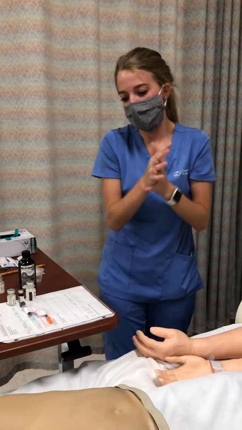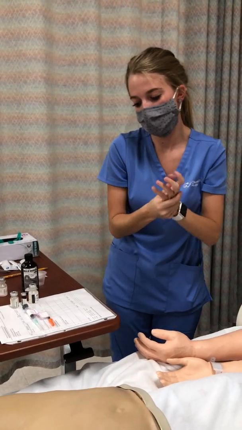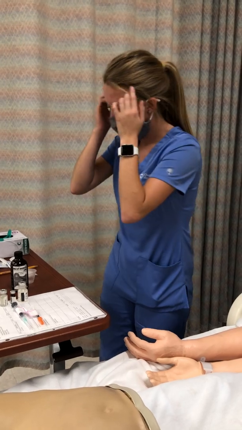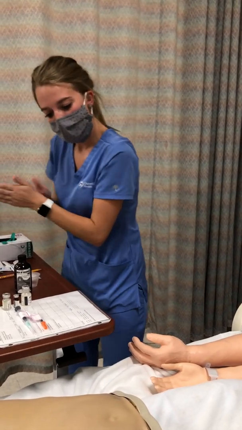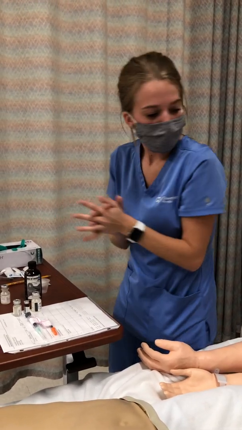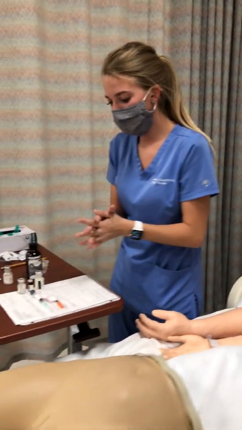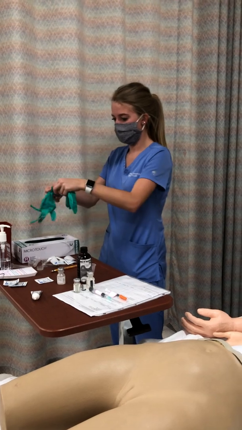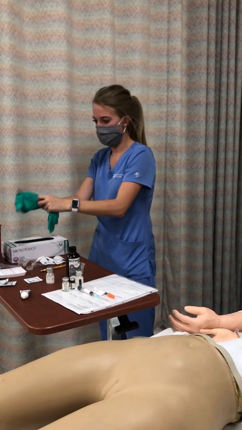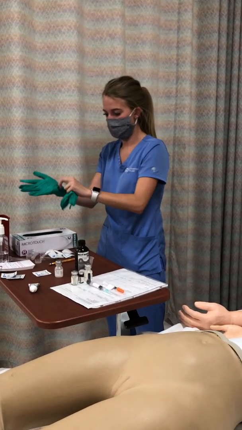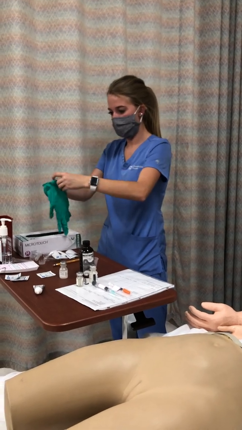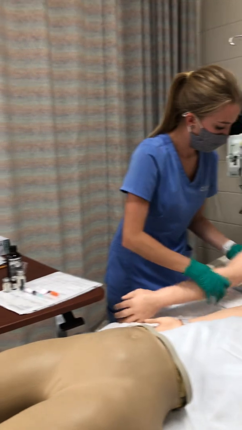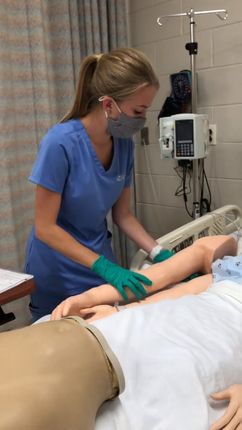The next one we're going to do is your insulin. We're going to give that one on the posterior part of your arm. So I'm going to have you turn your arm.